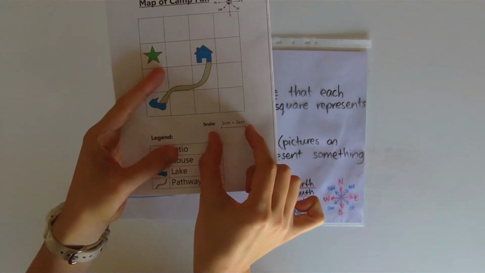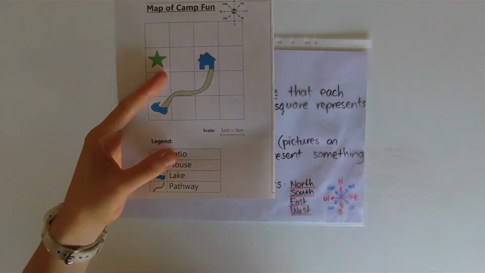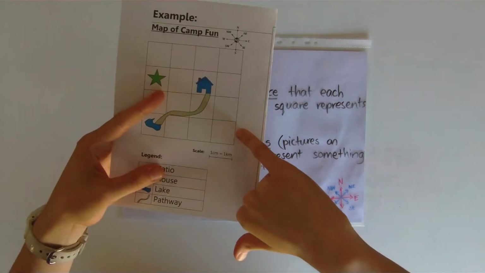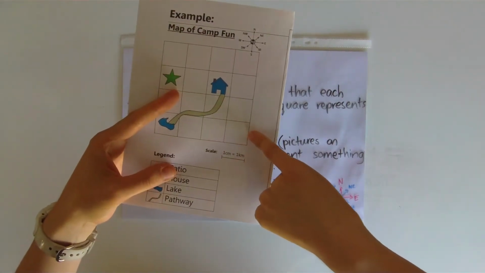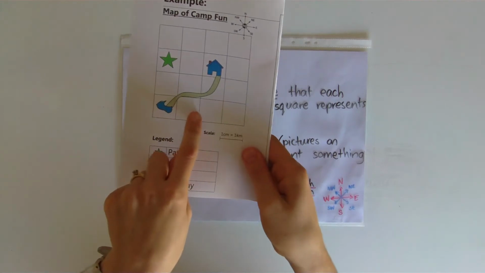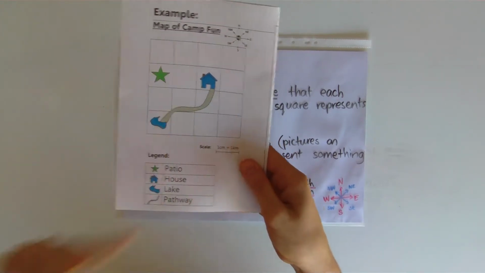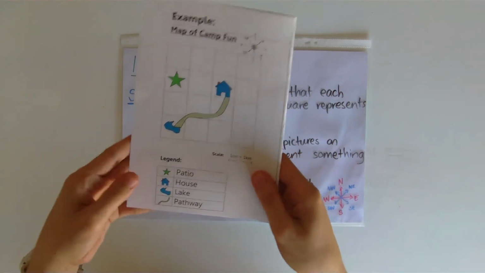So 1 centimetre represents 1 kilometre in real life. So basically from this point to this point is 1 kilometre in real life. So it's 1, 2, 3, 4 kilometres in width according to the scale for this map.